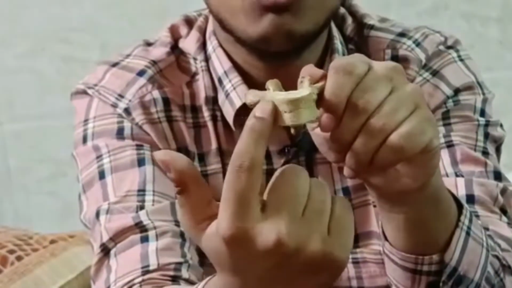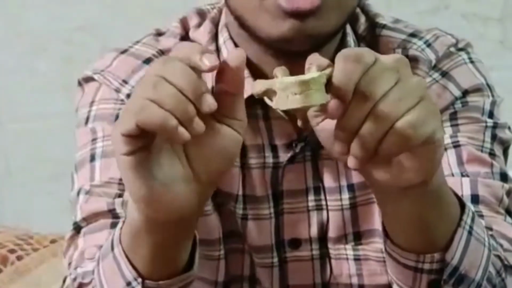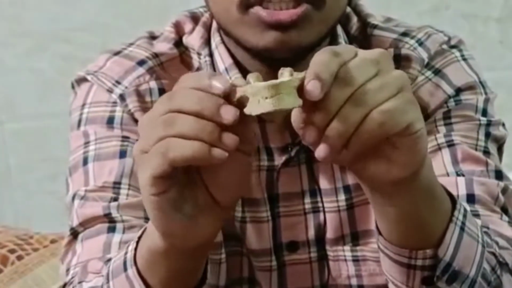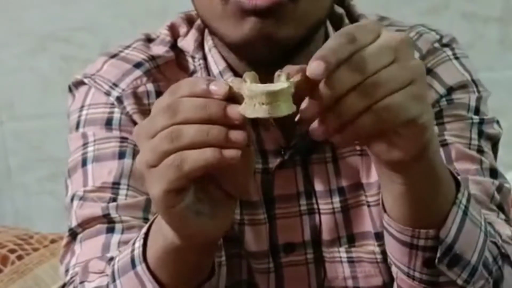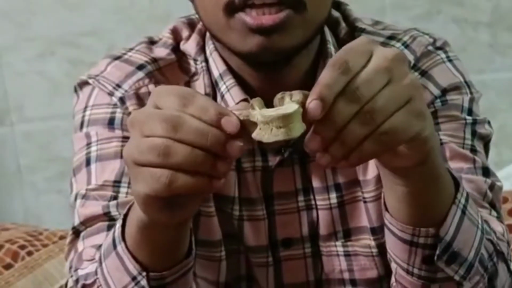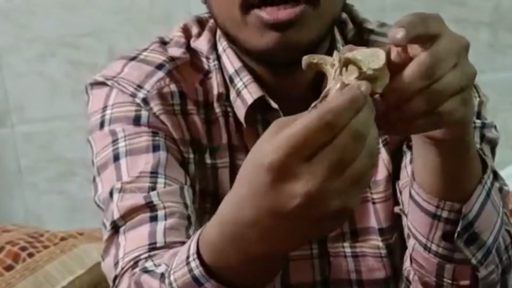Here comes the anterior longitudinal ligament. Here comes the posterior longitudinal ligament. Now these are the transverse processes. These have the facet for the articulation with the tubercle of the rib. I will tell you in the upcoming video. Okay, this is the spinous process. You have to tell the examiner, and the lamina.